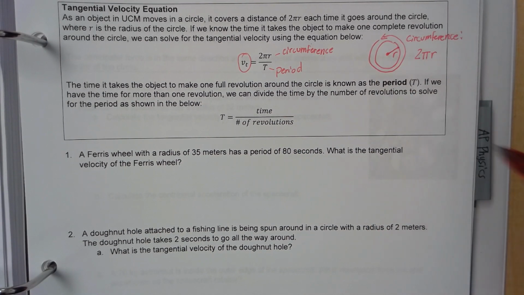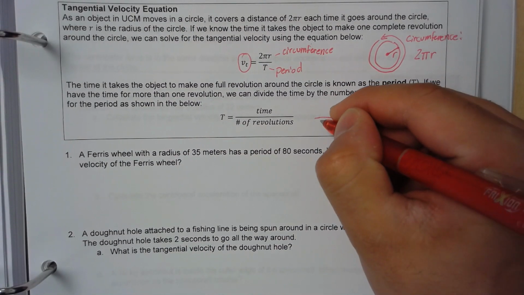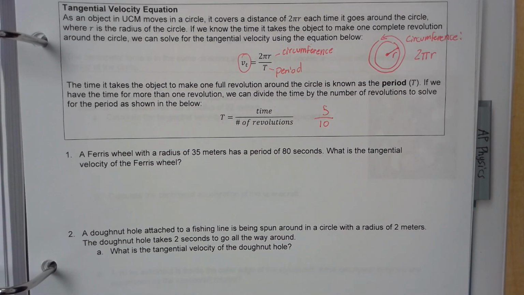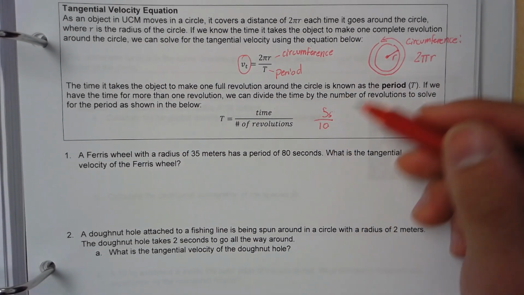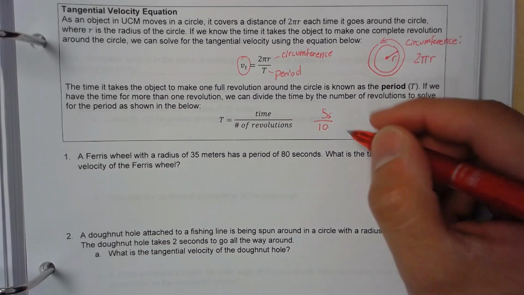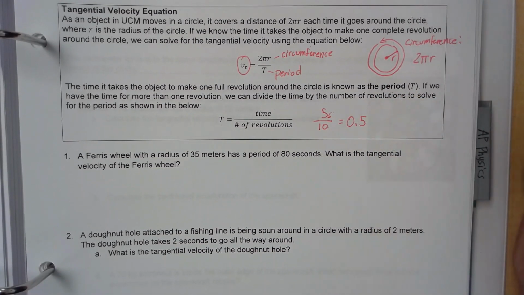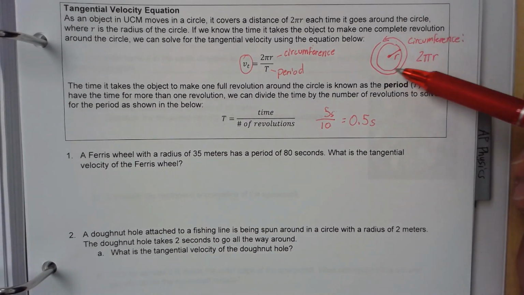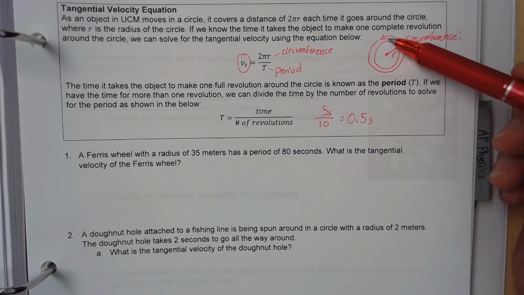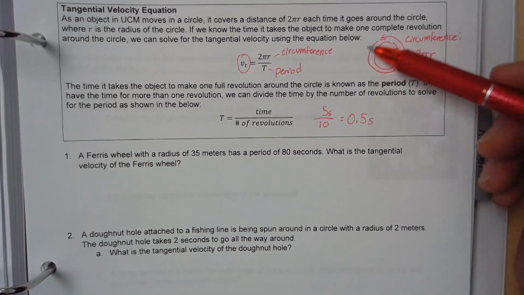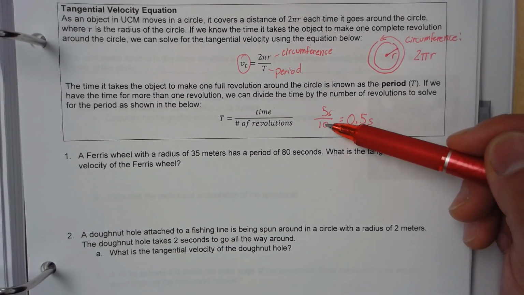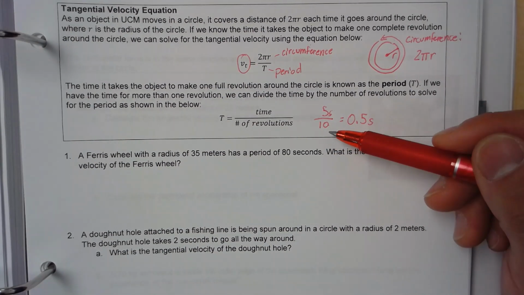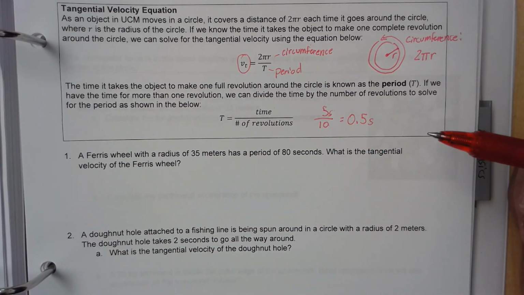Let's say I go around the circle 10 times, and I do this in 5 seconds. So this is 5 seconds, and this is 10 trips around the circle. That means it takes me only 1/2 of a second to go around the circle each time. So if I go around one time, 1/2 second, 1 second, 1.5, 2, 2.5, 3, 3.5, 4, 4.5, 5. 10 times in 5 seconds. It is important that you put the time on top and the number of revolutions on the bottom.